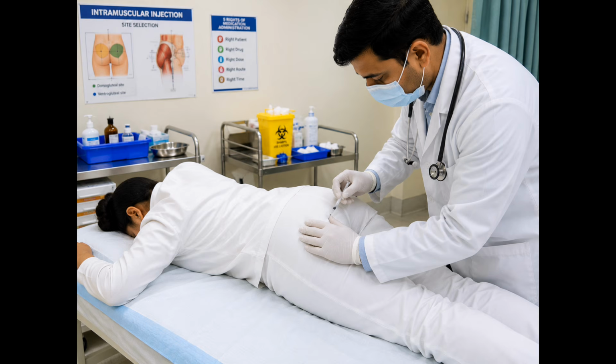Every IM injection begins with careful preparation. Before administering any medication, the healthcare professional reviews the physician's prescription and verifies the patient's identity using approved identification methods. The medication name, dosage, expiration date, and prescribed route are carefully checked. Patient allergies and medical history are also reviewed to help prevent medication errors and adverse reactions.